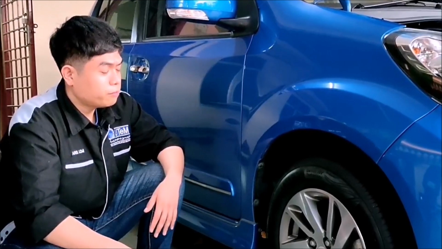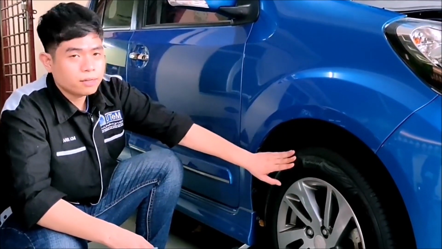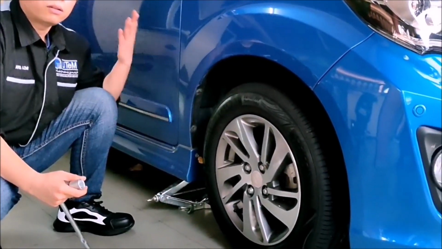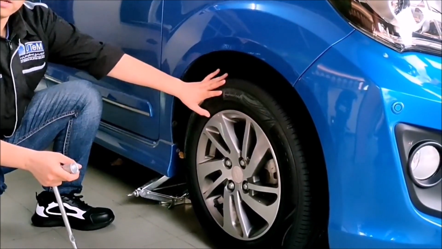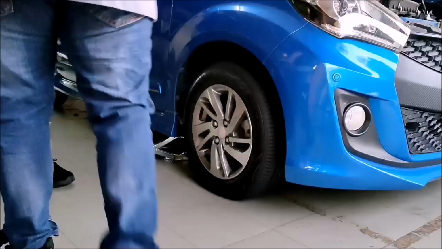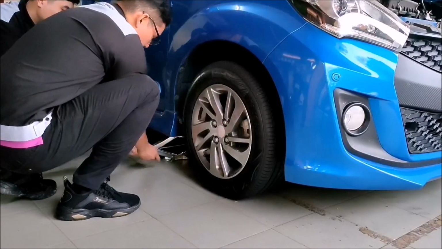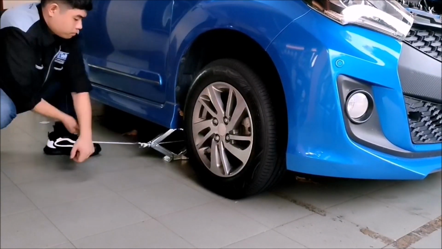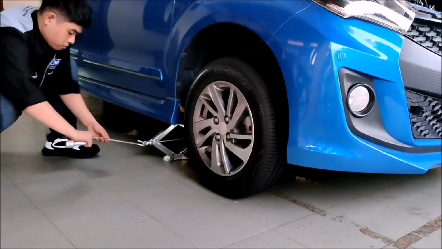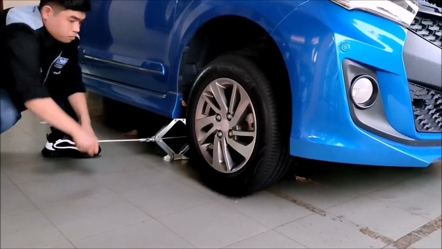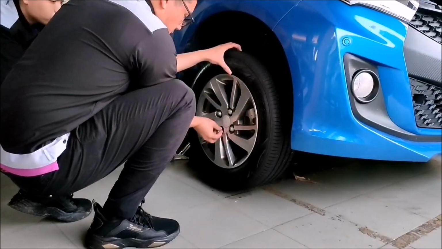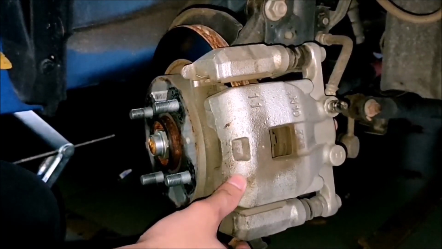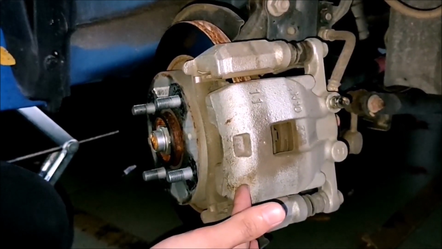Okay, to identify the next component, we need to remove this wheel. Before we remove this wheel, we need to jack the car up, and then we remove this wheel by loosening this nut. Jack the car and loosen the tire, and then we can see the brake caliper.